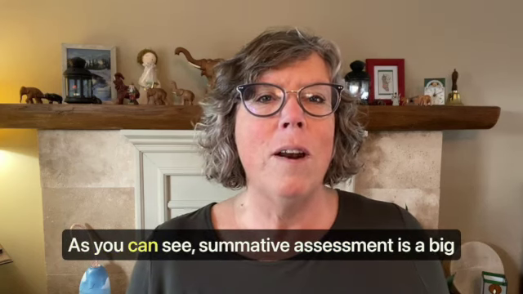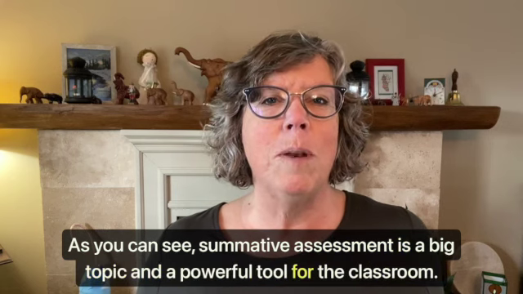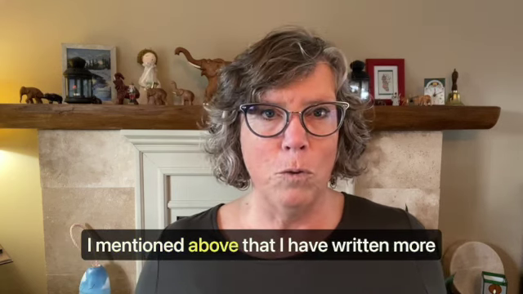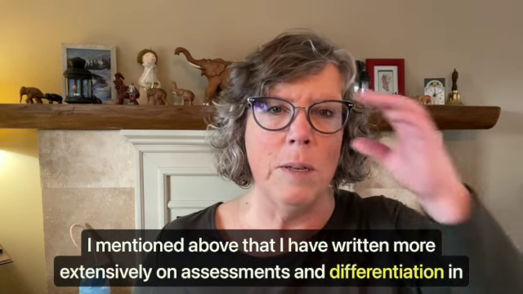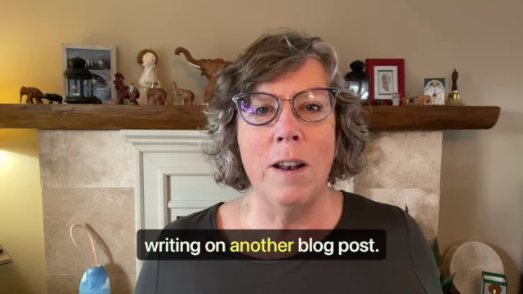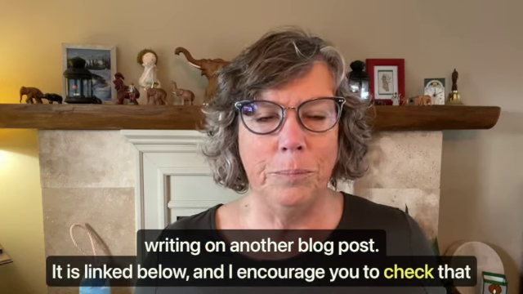Do they work better at a desk facing a wall to help them focus? As you can see, summative assessment is a big topic and a powerful tool for the classroom. I mentioned above that I have written more extensively on assessments and differentiation in writing on another blog post. It is linked below and I encourage you to check that out.